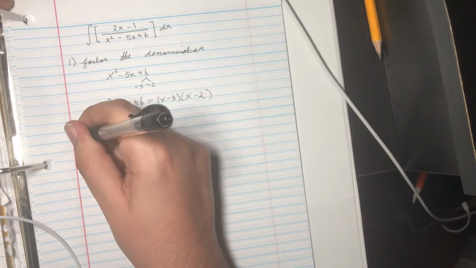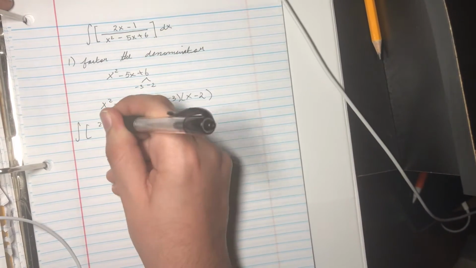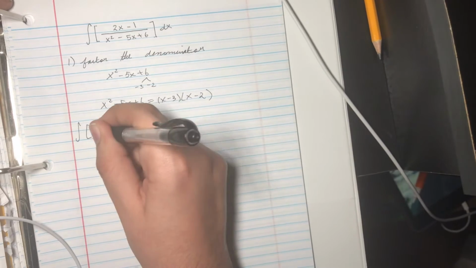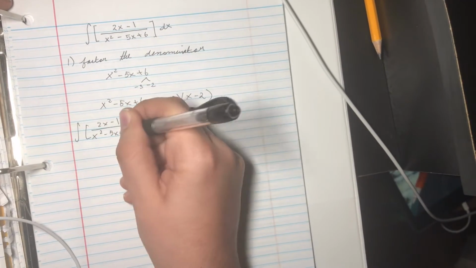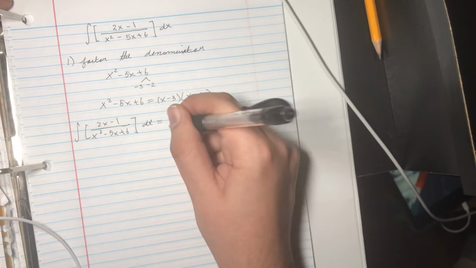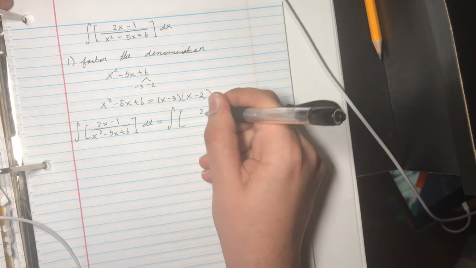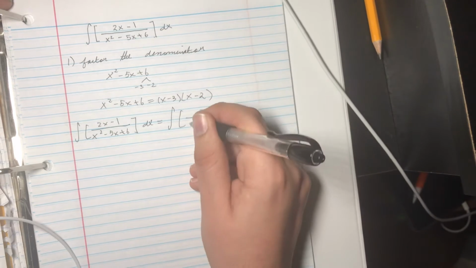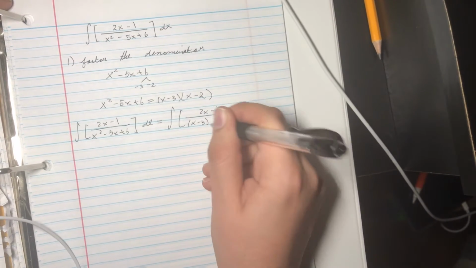So this integral, 2x minus 1 over x squared minus 5x plus 6 dx, is going to be equal to the integral of 2x minus 1 over x minus 3 times x minus 2.